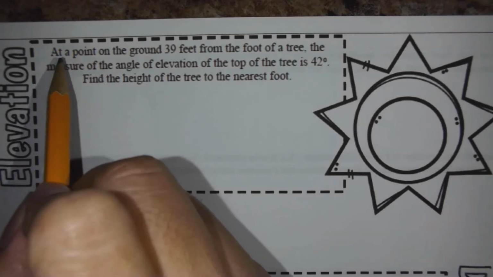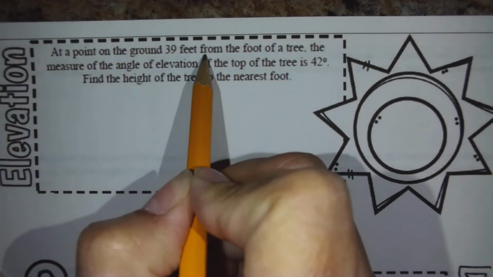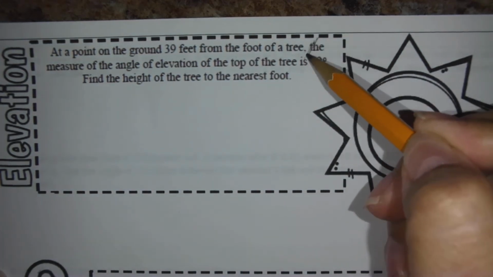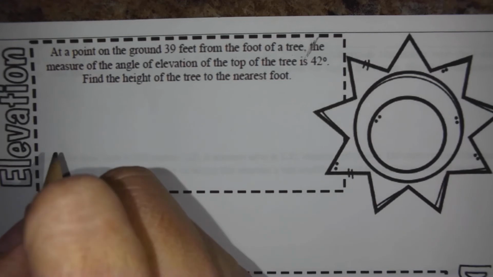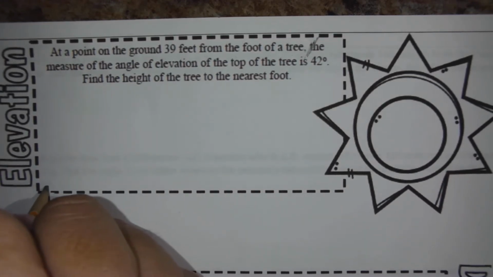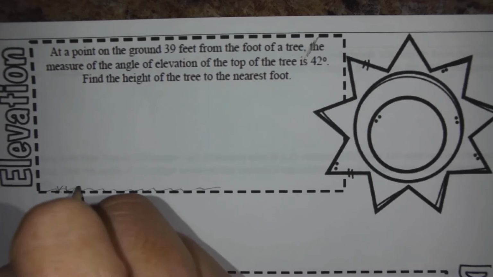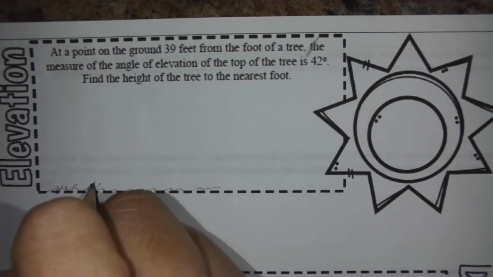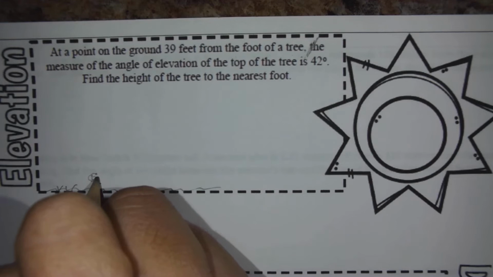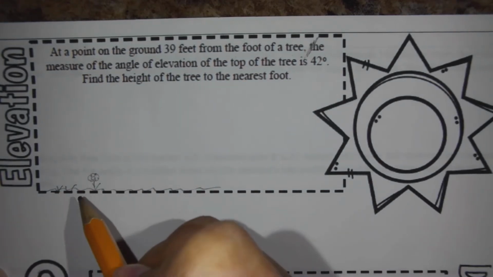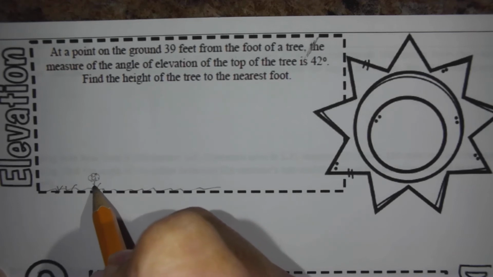So if you notice, at a point on the ground, 39 feet from the foot of a tree, there's a comma here. I'm going to stop right there. So I'm going to draw this at a point on the ground. So I have the ground. I'm going to use this down here as my ground. I'm going to put some grass just to make it like, you know. If I have to, I'll put a little flower right here. That way I know that's the ground. In fact, I'm going to use that as my point right there.